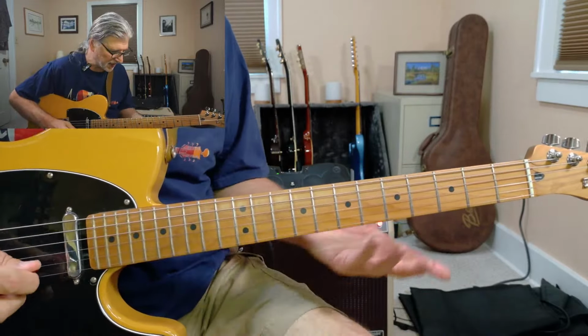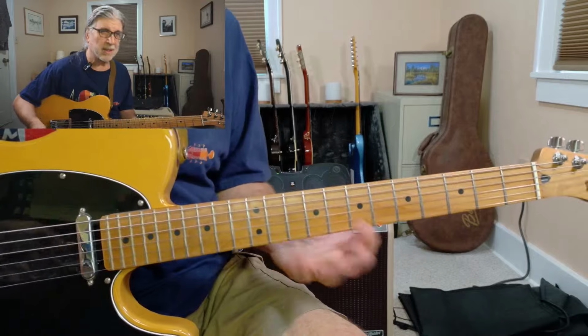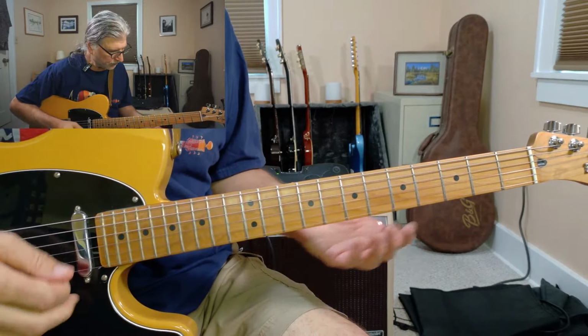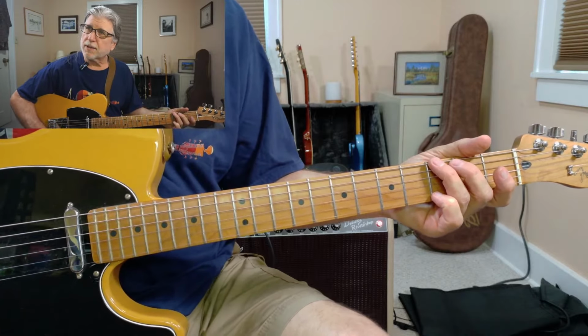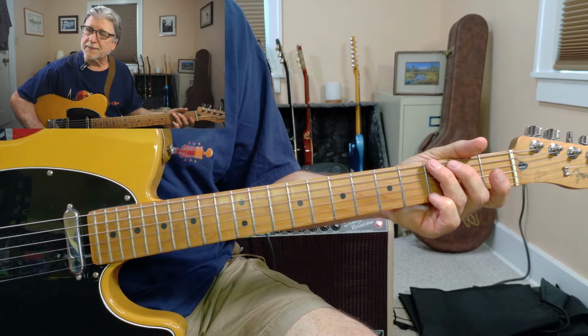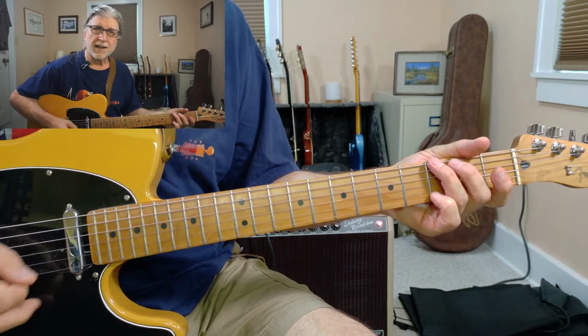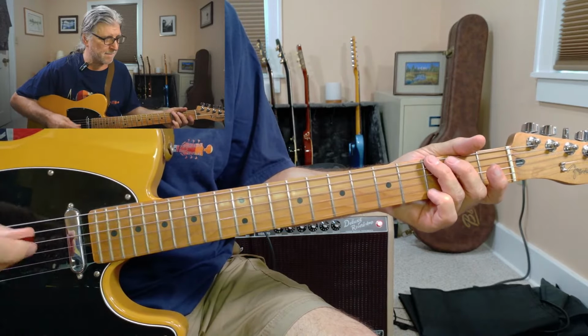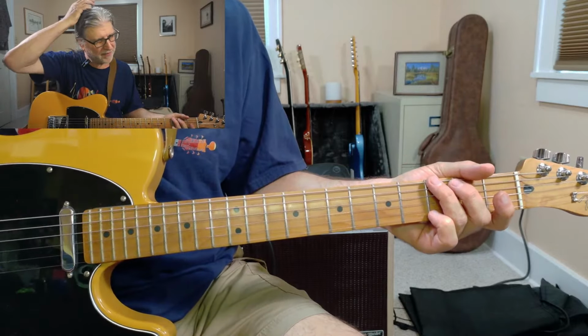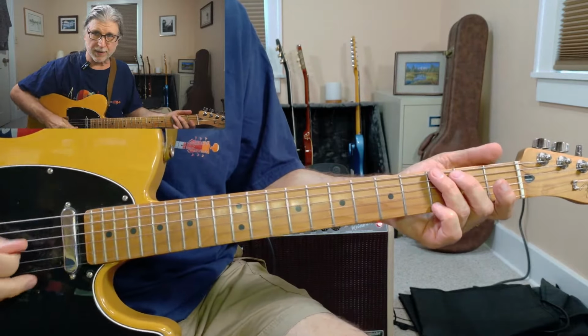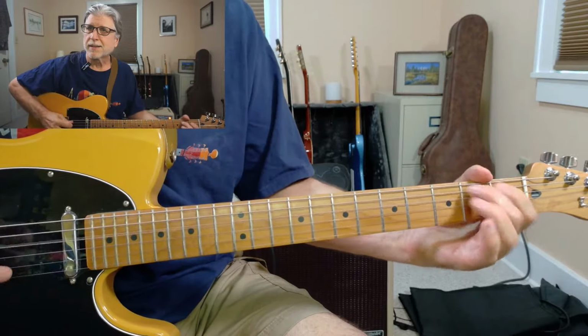So let's do this in D for strategic reasons, because we're going to be doing a couple of these things in D. The key thing is for country sort of rock, there are a number of different ways of thinking about where it comes from, but my favorite way is to think about the influence as coming from Lester Flatt.